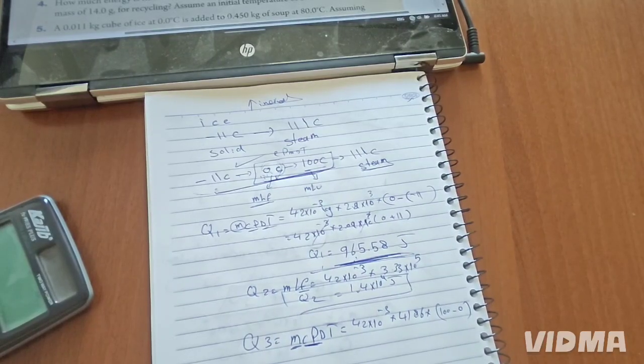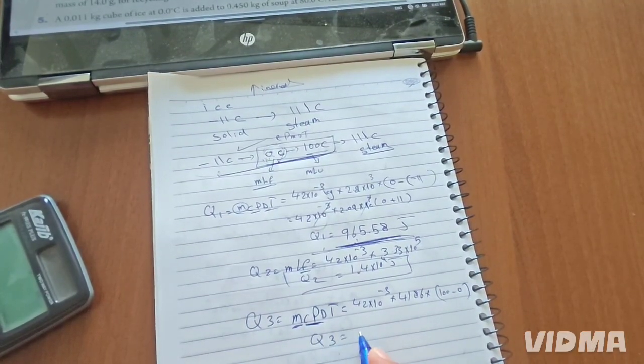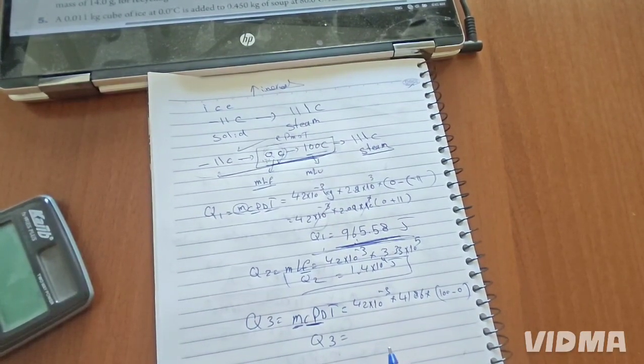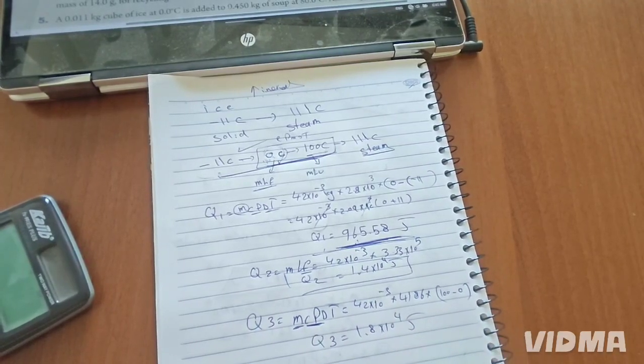Good. So the third energy is equal to 1.8 times 10 to the power 4 joule.